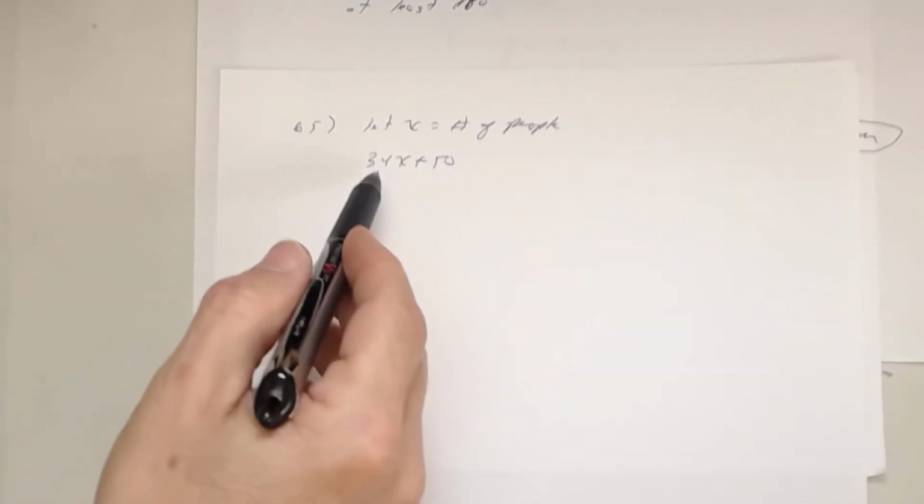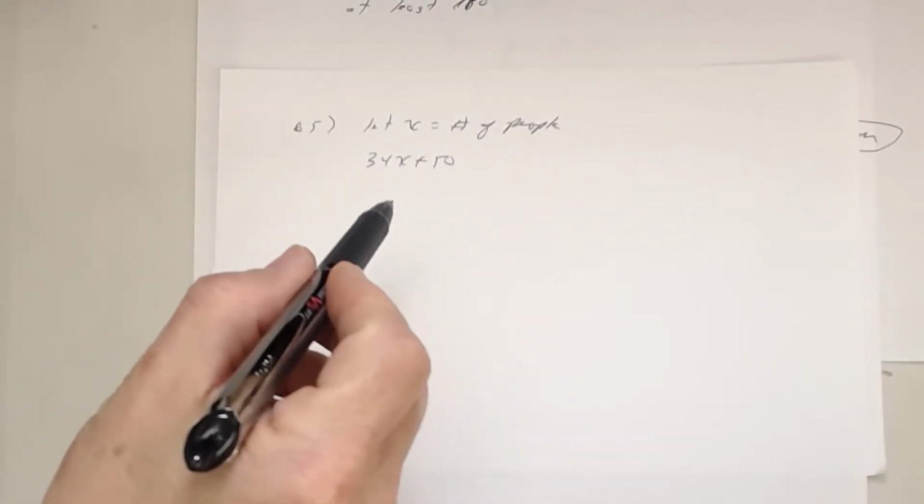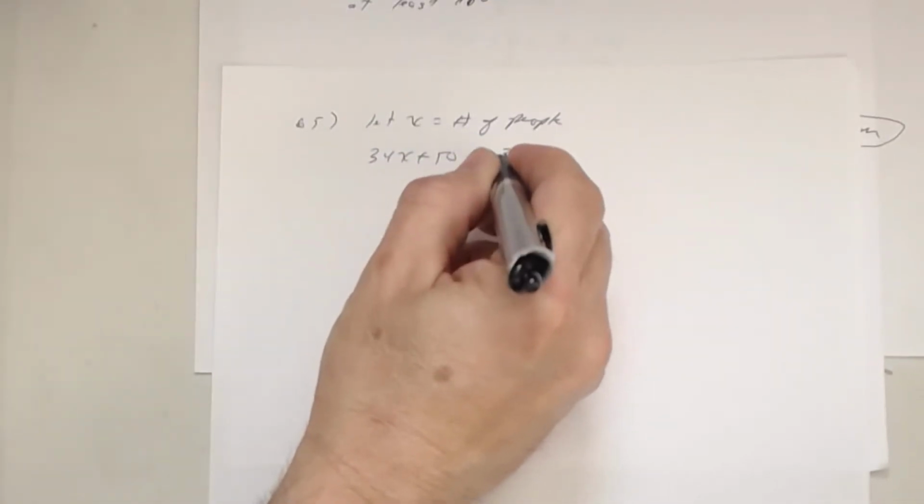All right, so that's going to be the cost. This is the cost for x people. But you know something about the cost. What do you know about the cost? It has to be less than or equal to 3,000. All right, so there's your inequality.